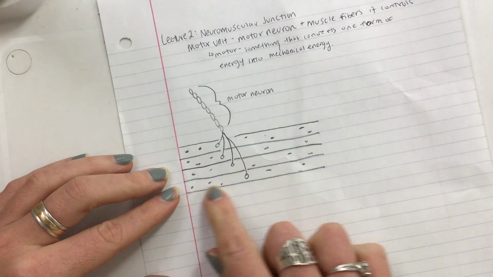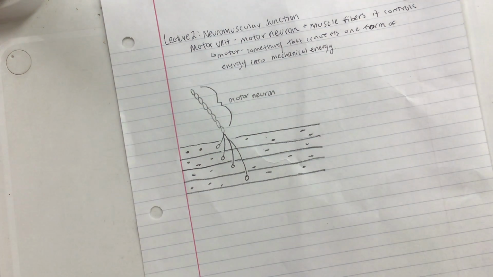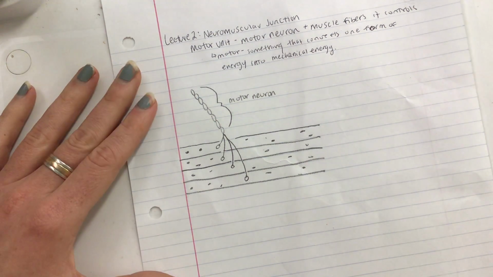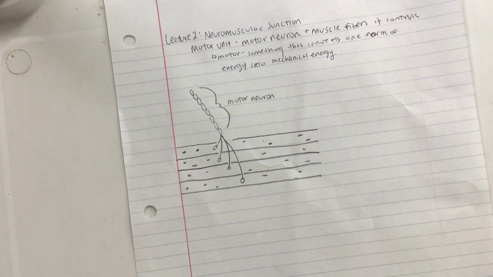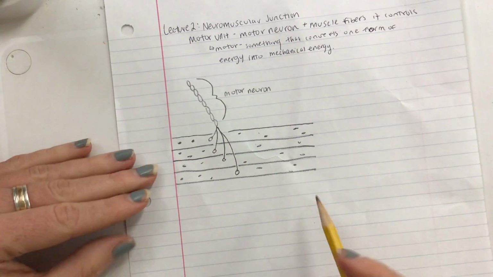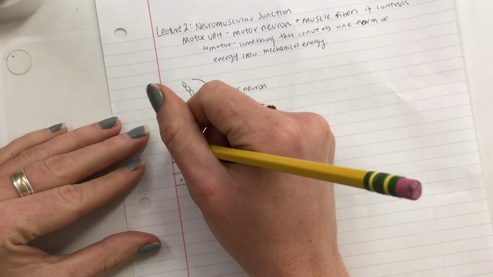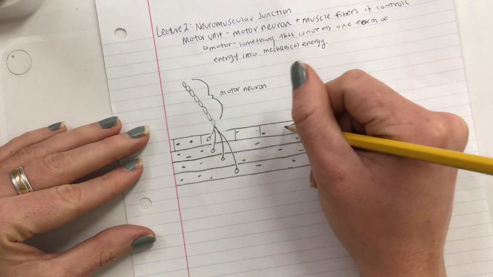Okay, so if this is one muscle fiber, I have 1, 2, 3, 4, 5 nuclei in that one muscle fiber, or one muscle cell. Another thing that we would want to draw in here is some striations, which are created by those Z lines, which are going to be our contracting units. If you look at skeletal muscle tissue under a microscope, you would see these striations in those muscle cells. So we'll just add them in every so often.